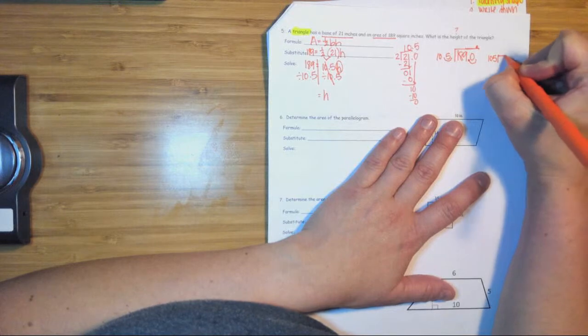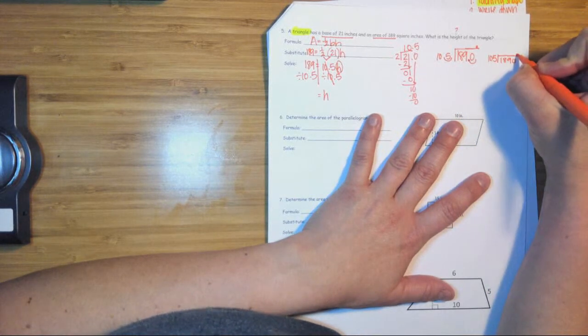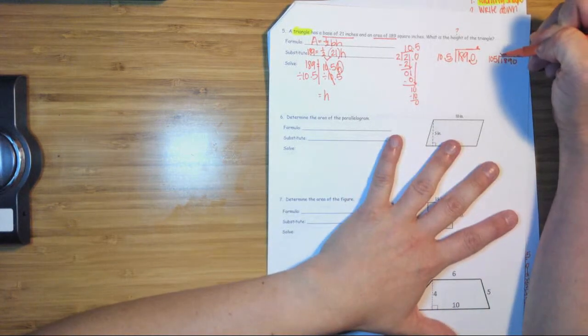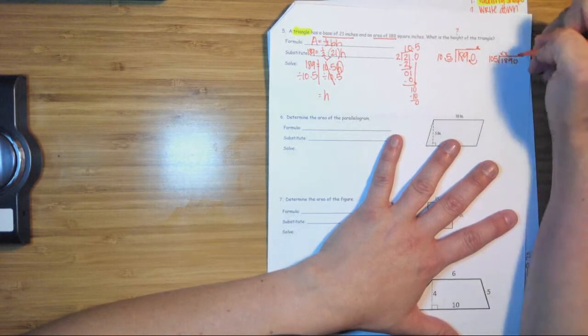So 105 into 1890. The decimal's right here. All right, well, 105 go into 1? No. Will it go into 18? No. 189? Yes.